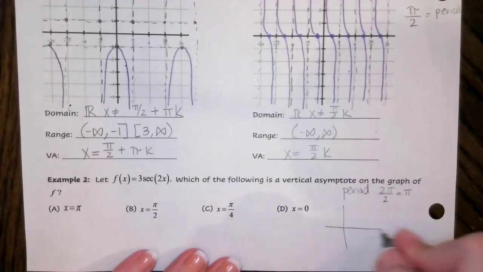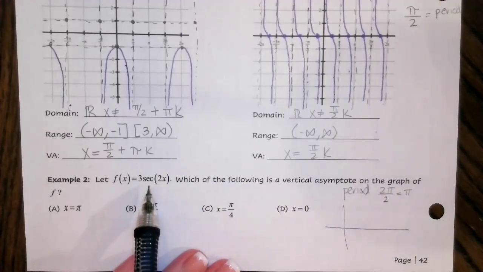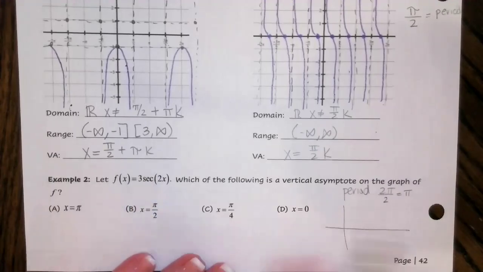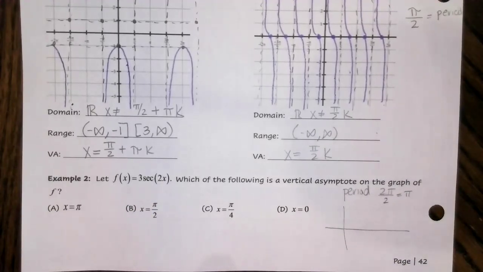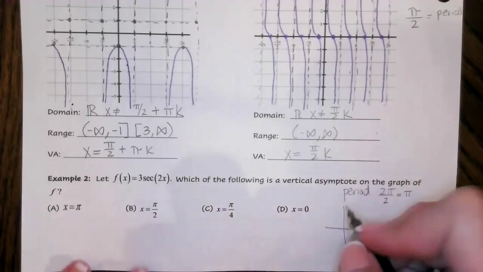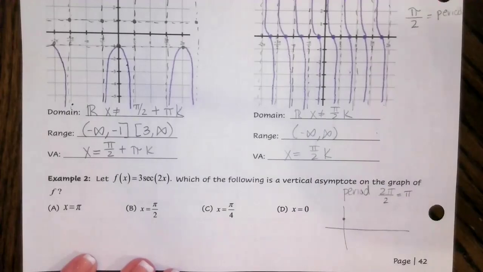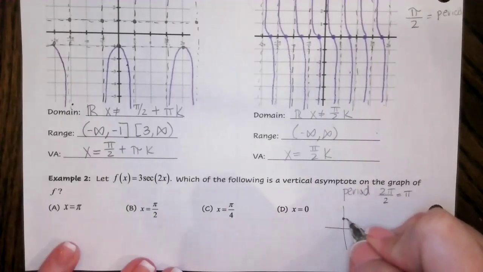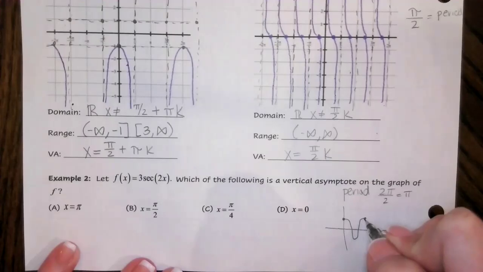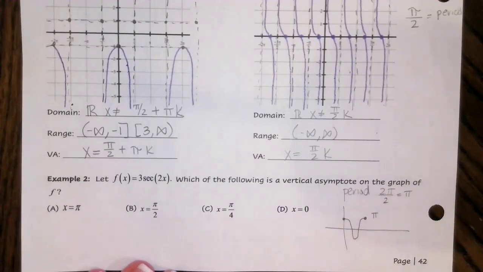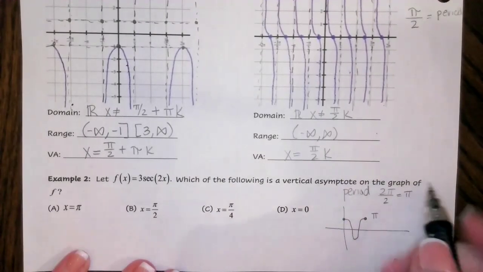And so if I thought about the graph of this, this is the reciprocal of cosine. And since it has not moved left or right, then I know my top point would be right there. It would go and then come back. And so this would be a distance of 1 pi because we just found the period right here.